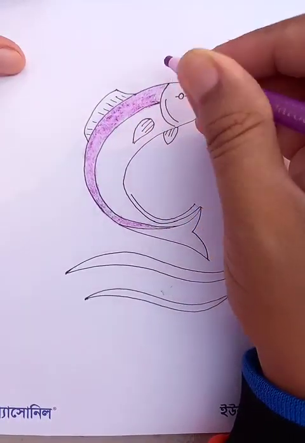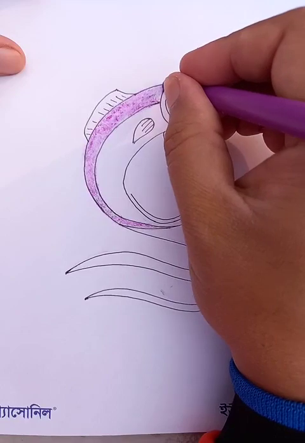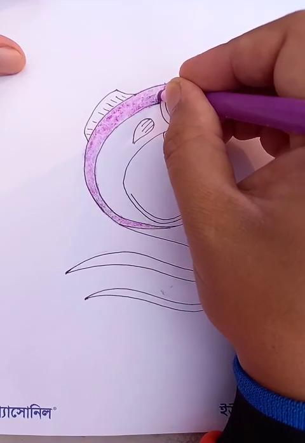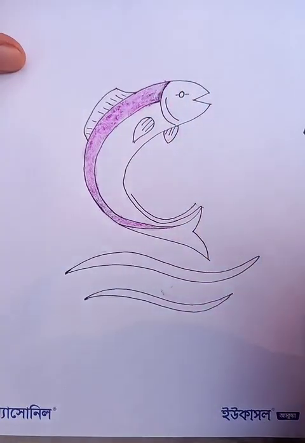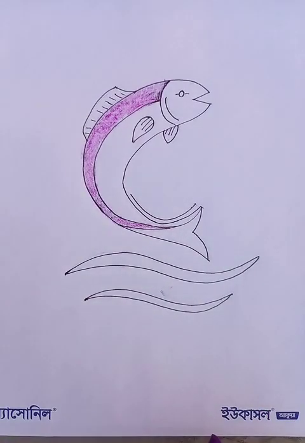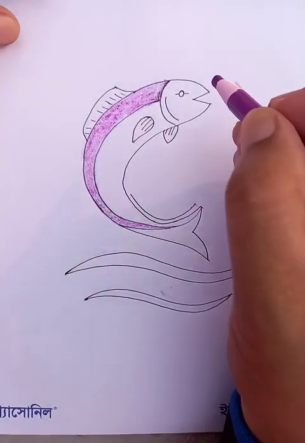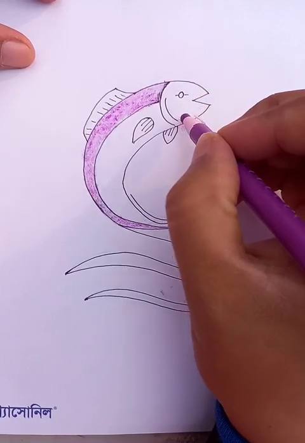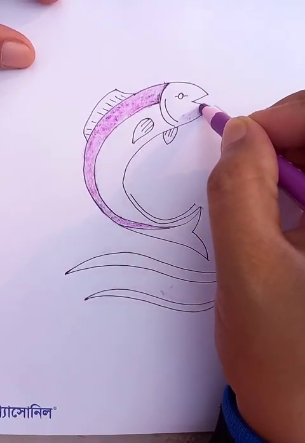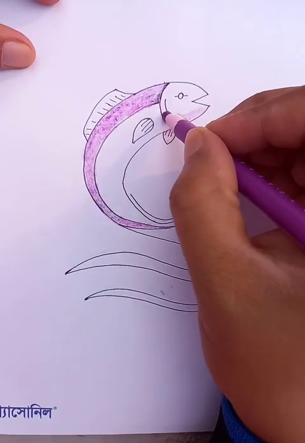As you know, when you draw something, different styles of art we can practice. Now let's draw the head with a light shade of purple.